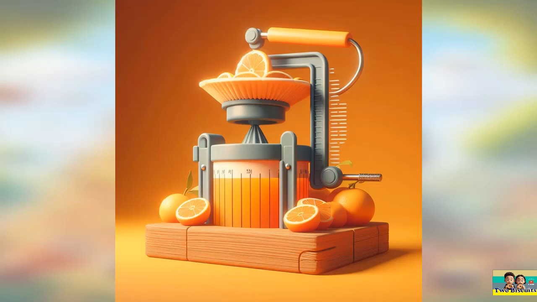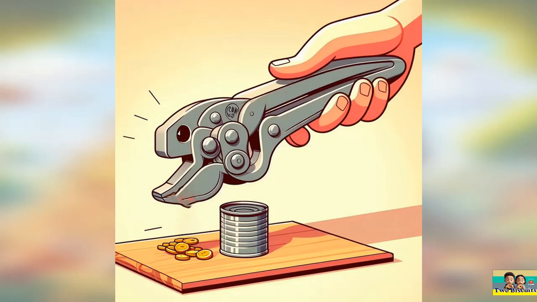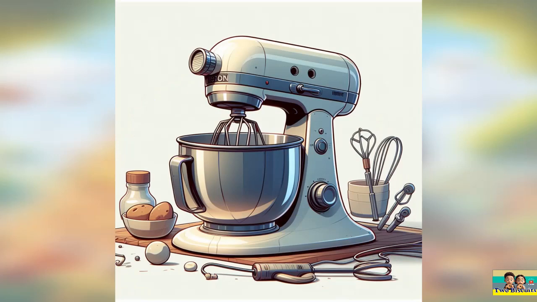Take a good look at this kitchen gadget. Can you guess what it's called? This item is commonly used to extract juice from fruits like lemons or oranges. What do you think it is? Question 8. Which kitchen utensil is shown in this picture? This tool is used to open cans of food or beverages. What's its name? Question 9.